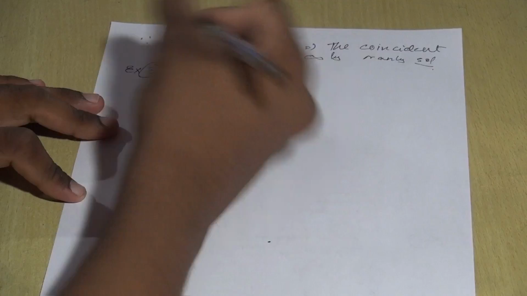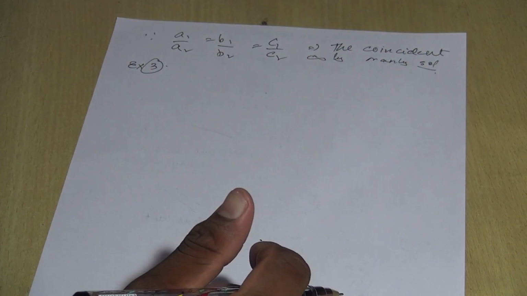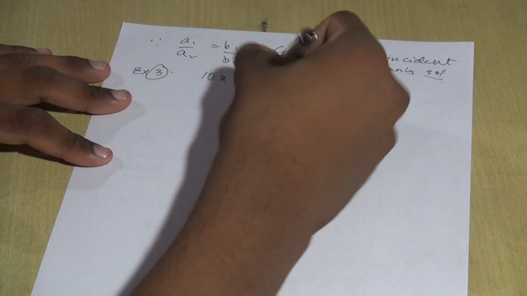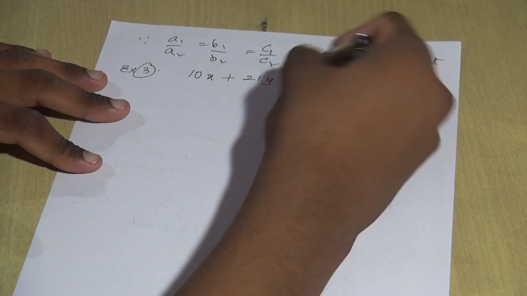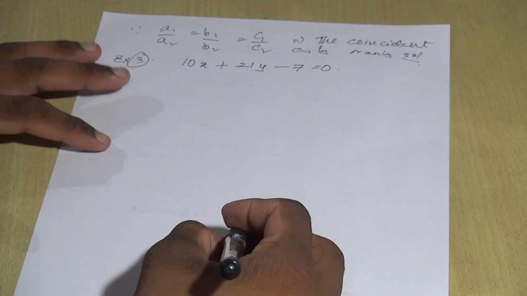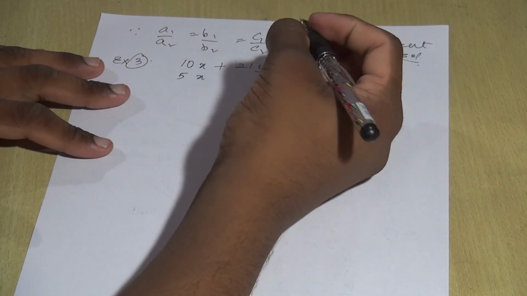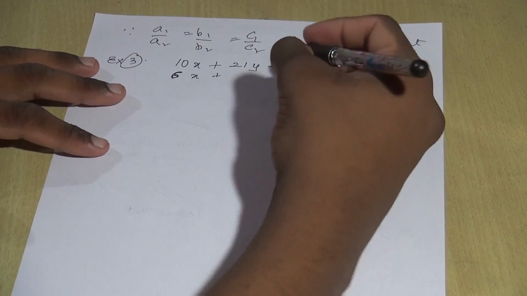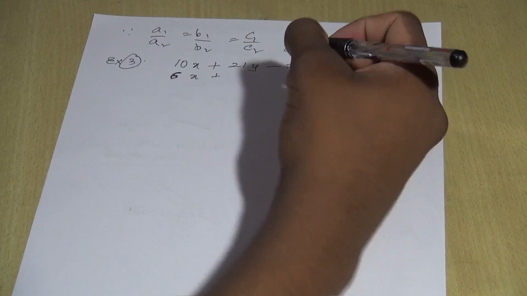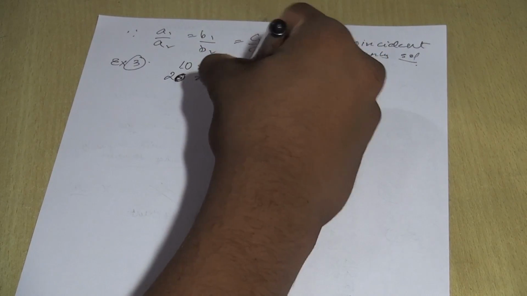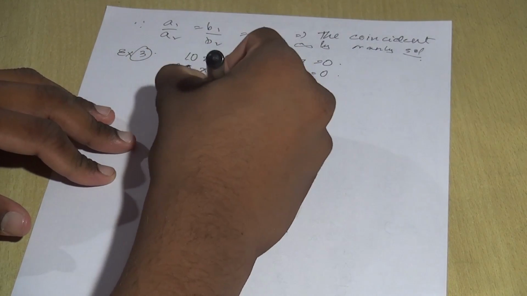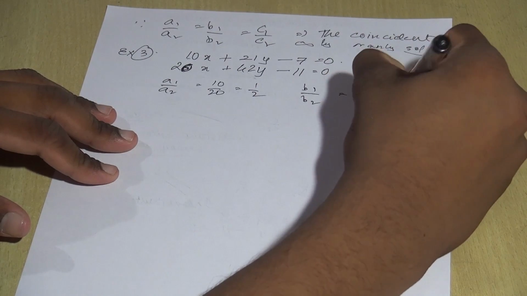Now take example 3, where a1 by a2 is equal to b1 by b2 but not equal to c1 by c2. So let's take it as 10x plus 21y minus 7 is equal to 0, and 20x plus 42y minus 11 is equal to 0. a1 by a2 is equal to 10 by 20 is equal to 1 by 2. b1 by b2 is equal to 21 by 42, which is also equal to 1 by 2.